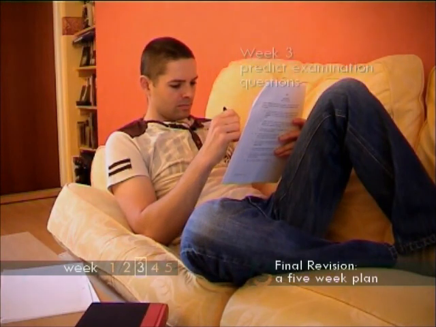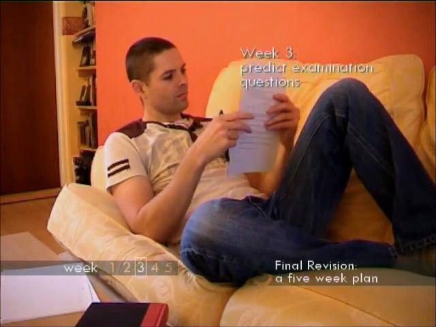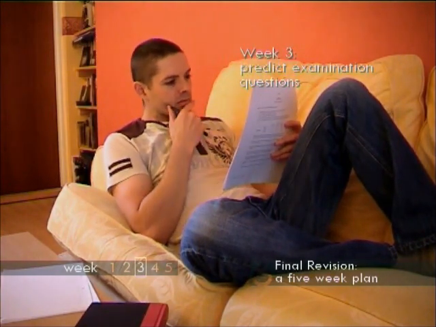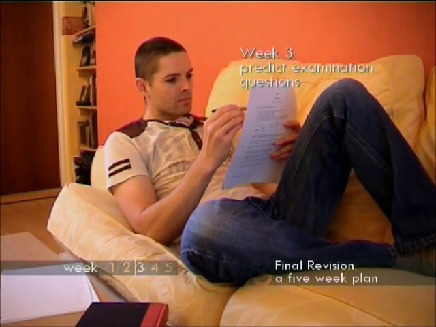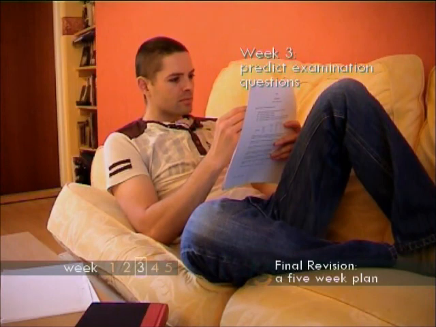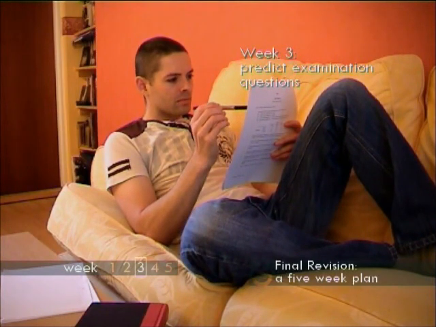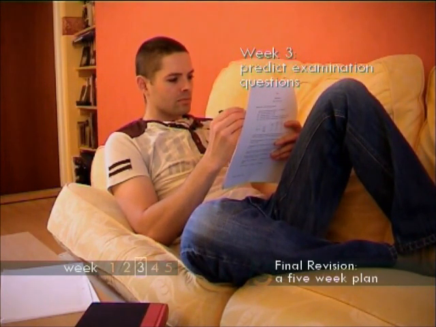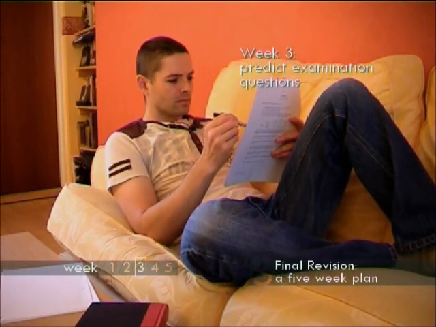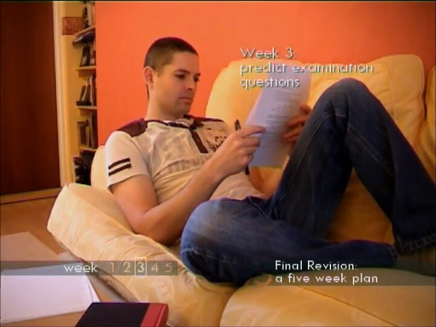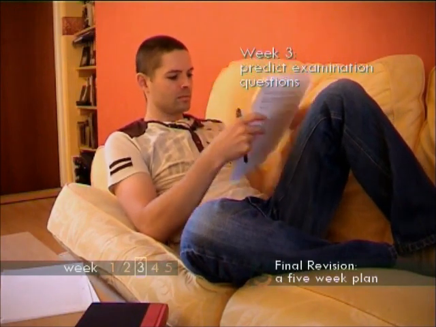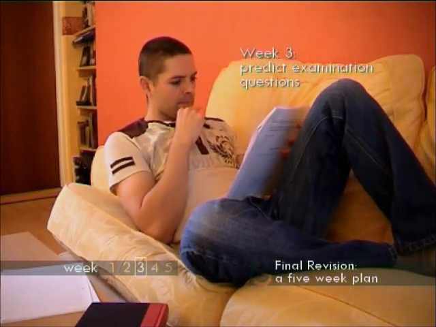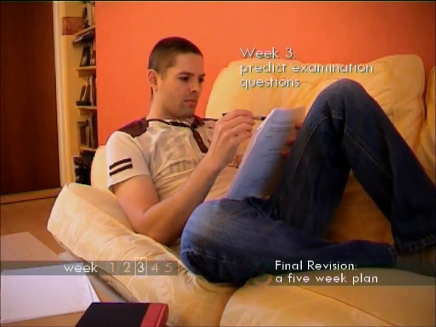Spend each day of week 3 predicting examination questions. Most students try to guess which questions are likely to be included in their examinations. This can be a useful exercise, particularly if you haven't studied well throughout the term. For those students who have studied well throughout the term, considering past papers and trying to predict possible examination questions is still a very valuable revision exercise.